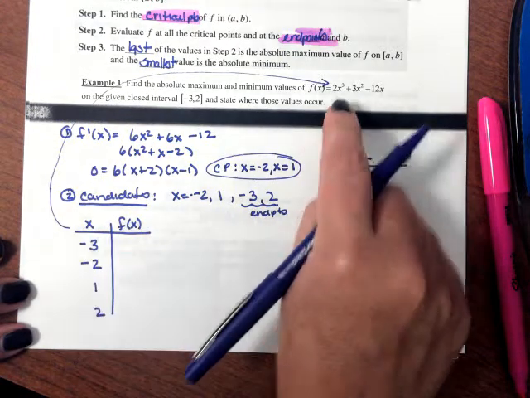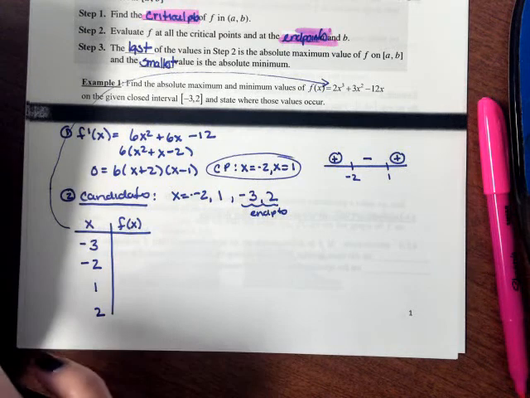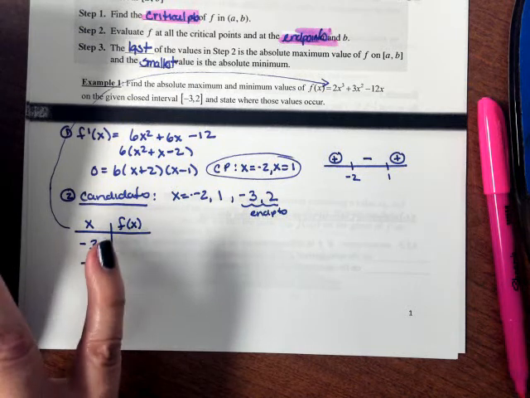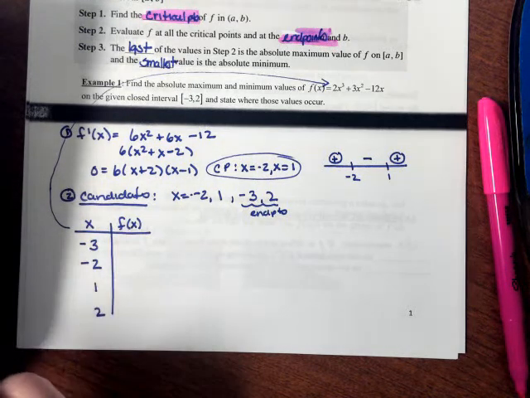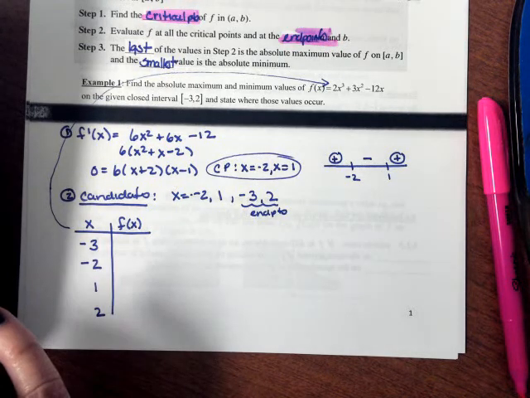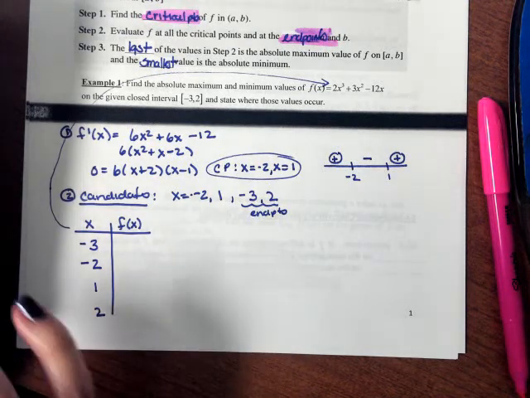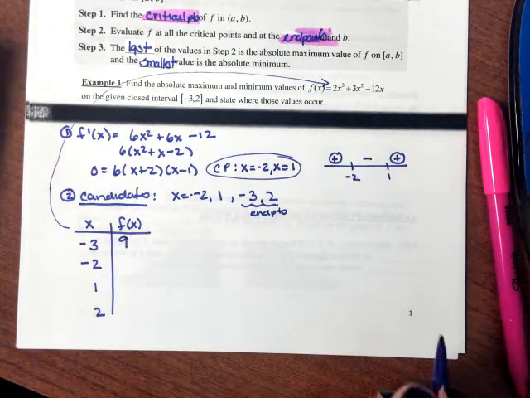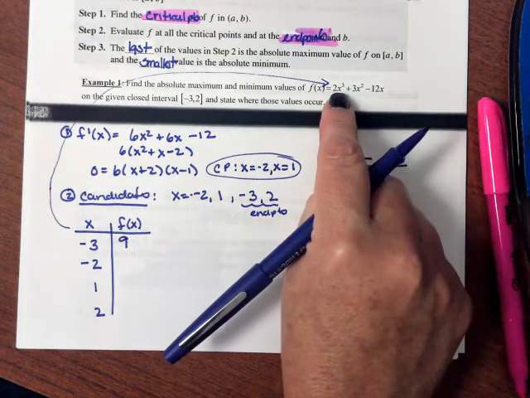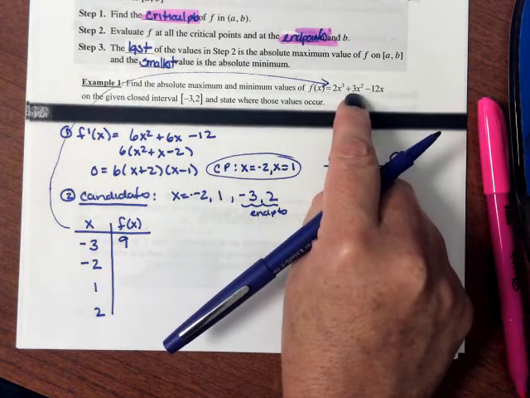So when I plug in -3, I'm going to end up with something wrong. I'm going to check myself. Yep, it's 9. And when I plug in -2, that's going to give me -16, and then 12, and then that's going to give me 20.